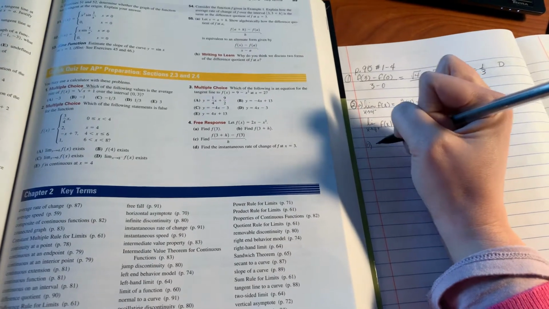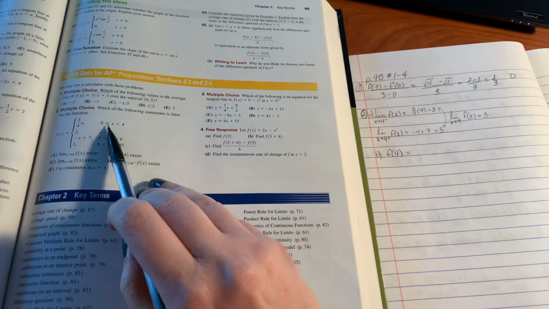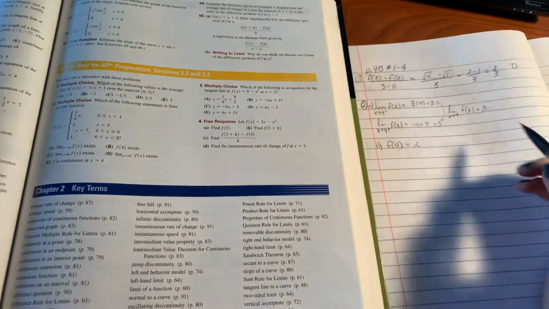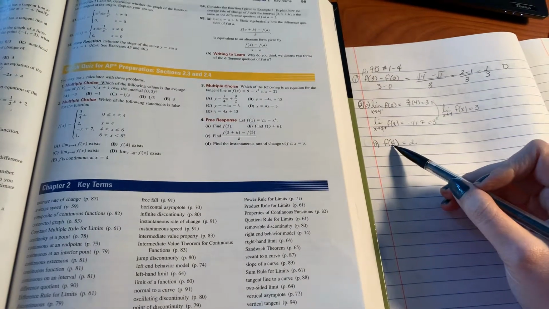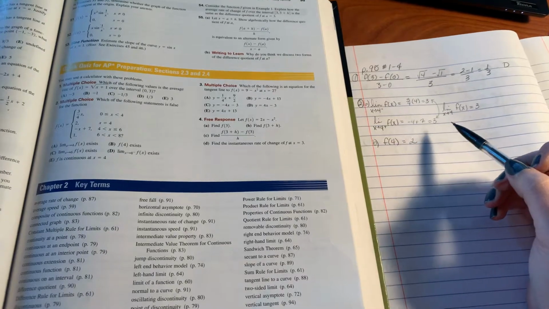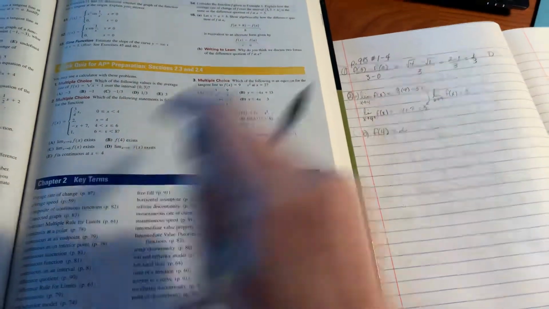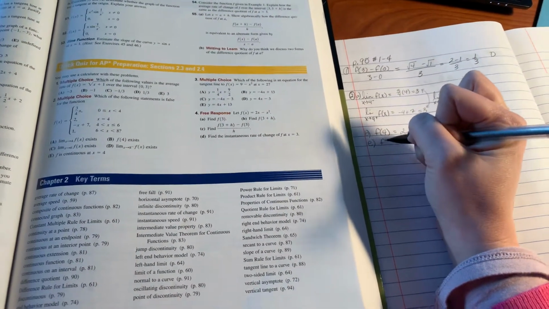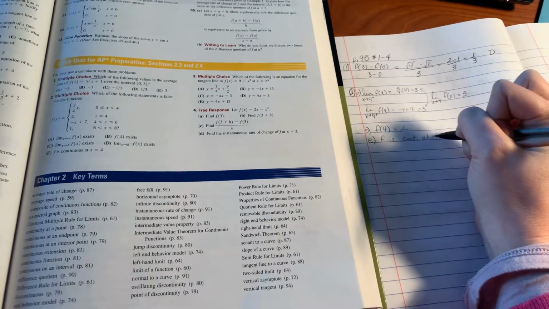B, f of 4 exists. Well, you just find where x equals 4. This one does not include 4, but this one equals 4 and gives 2. All right, I already know the answer now. If the limit doesn't match the function value, then it's not continuous at 4. So I'm going to skip straight down to E, which says f is continuous at x equals 4.